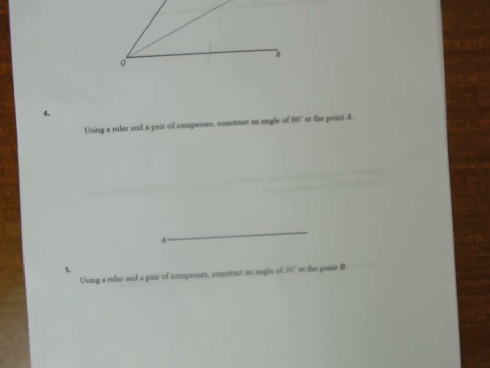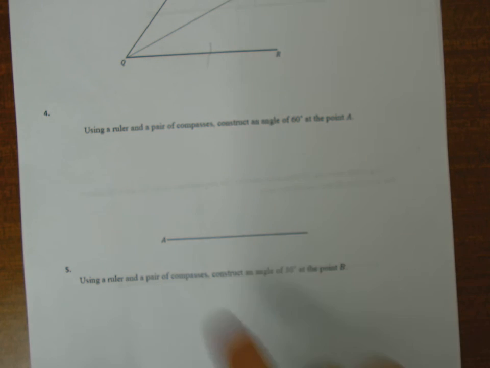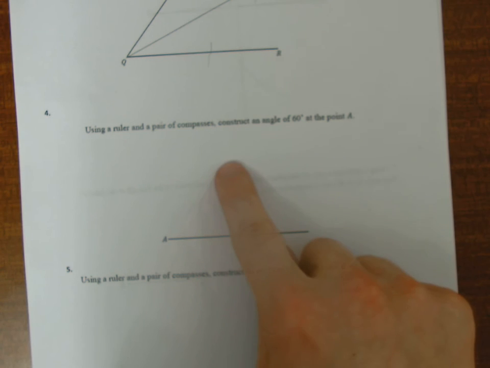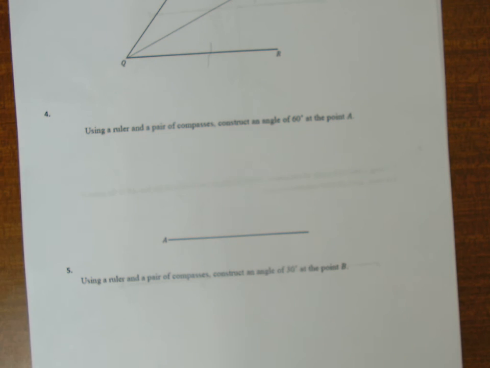In the next question, it's asked us to construct an angle this time. So we're not bisecting, we're not cutting anything in half, we're actually constructing an angle of 60 degrees at the point A. So we want a line that's coming out from A, up here somewhere, that will be exactly 60 degrees. And we've got to use our compasses to do this. You'll lose marks if you don't show your construction arcs.